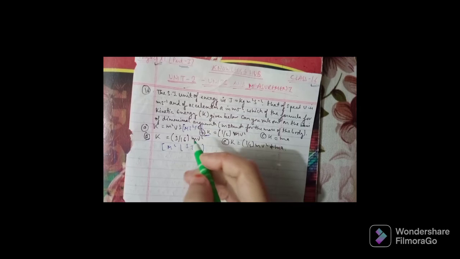For this, one must turn to the actual definition of kinetic energy, which we will discuss further in Chapter 6. The correct formula for kinetic energy is given by B. So here it will be B, and that will be the right answer for this question.